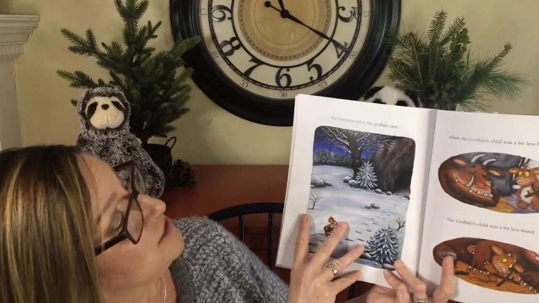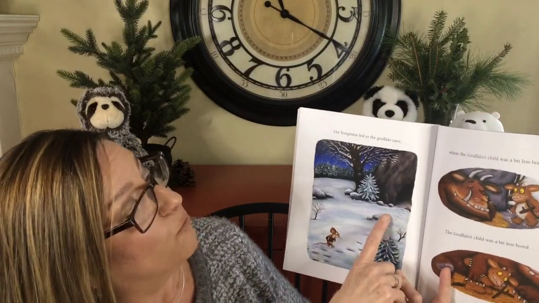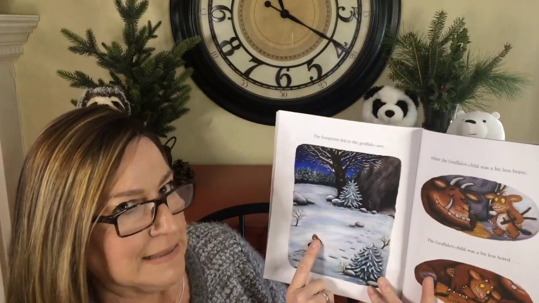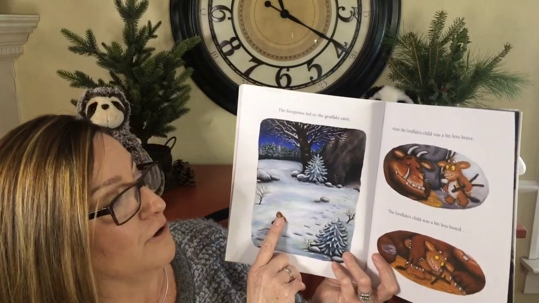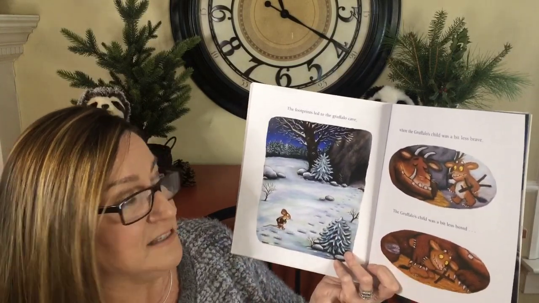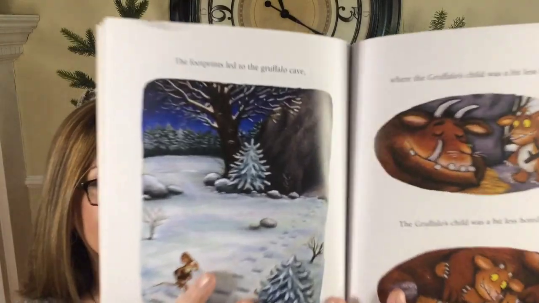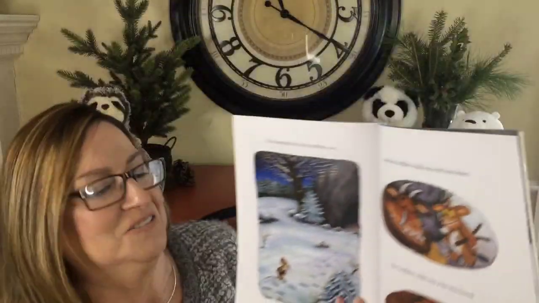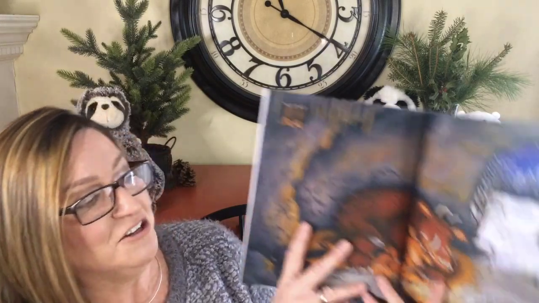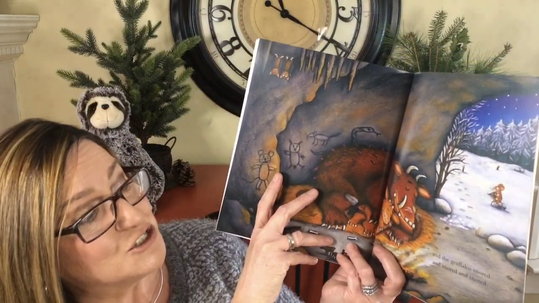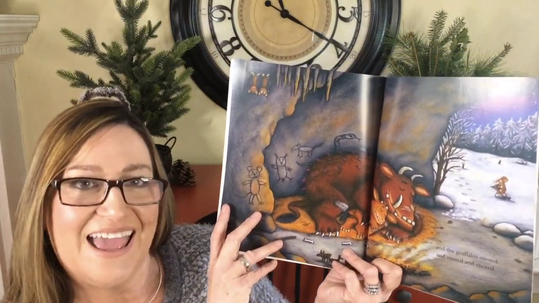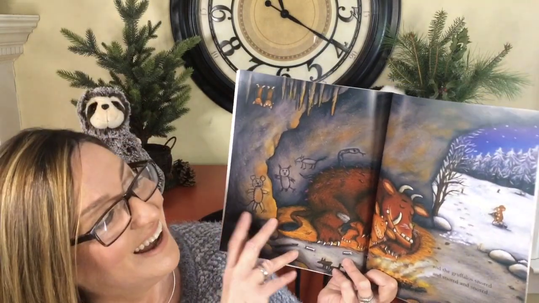The footprints led to the Gruffalo cave, where the Gruffalo's child was a bit less brave. The Gruffalo's child was a bit less bored. And the Gruffalo's child snored and snored and snored.